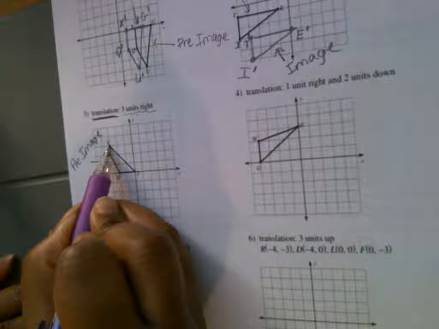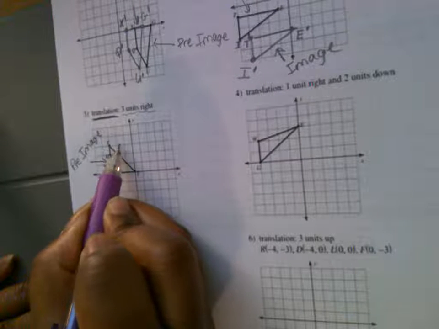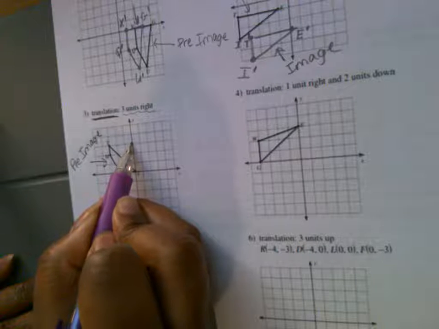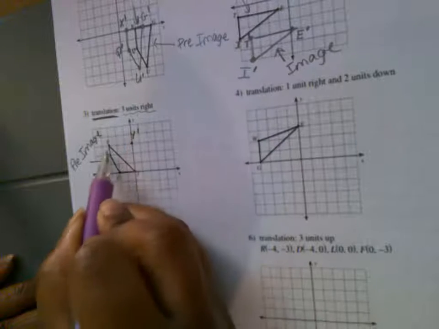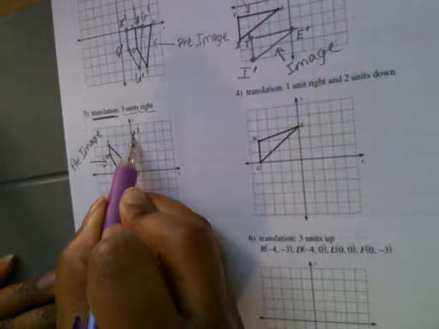So as I move it, I count. This is 1, 2, 3. So my new location for Y is here. This is no longer just called Y, but now it's called Y prime. And remember, every time you've moved it to a new location, you add a tick mark.